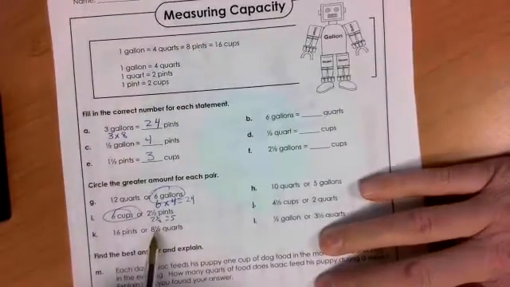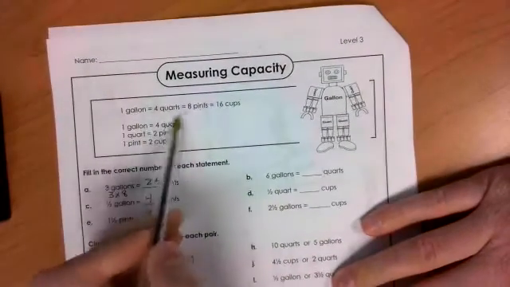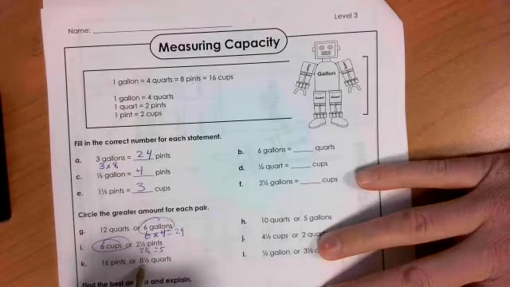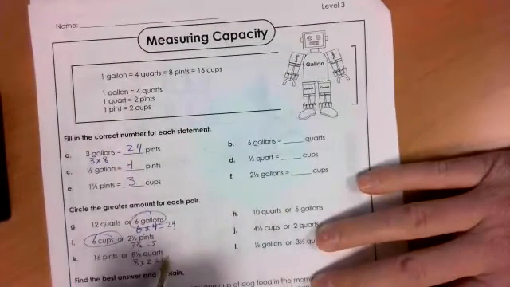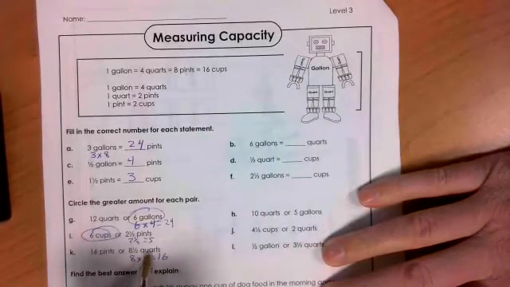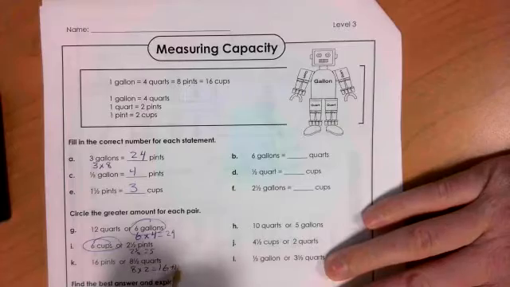8.5 quarts. So let's go to pints. A quart is 2 pints. So we know that 8 times 2 equals 16, and I need plus 1 more half of a quart. Half of a quart is 1 pint. So plus 1, that's going to give me 17. Which one's bigger? That one's bigger. So that's how you do that page, okay?